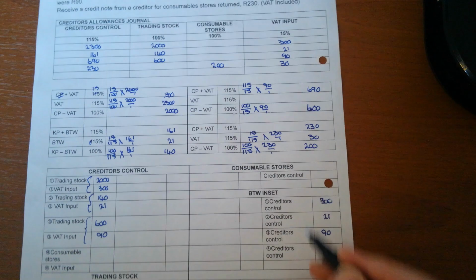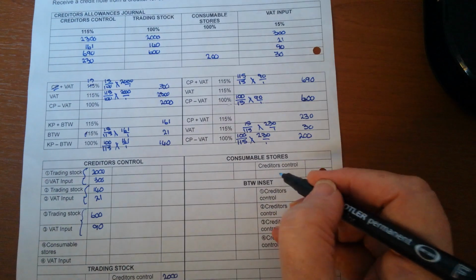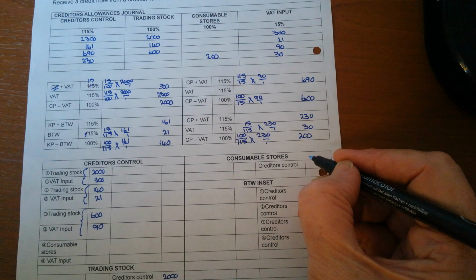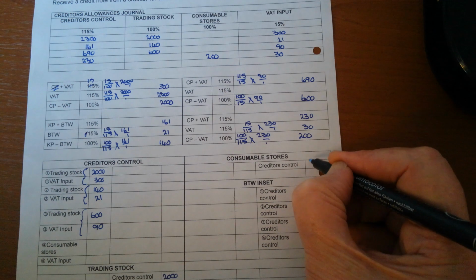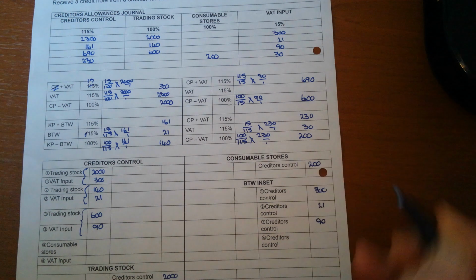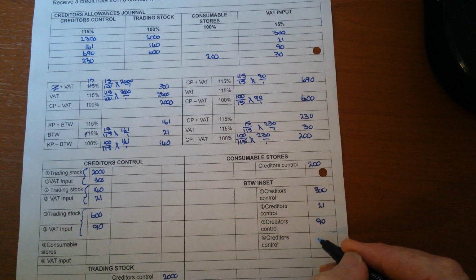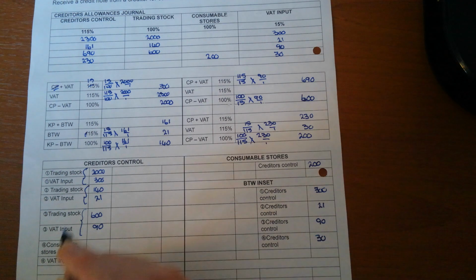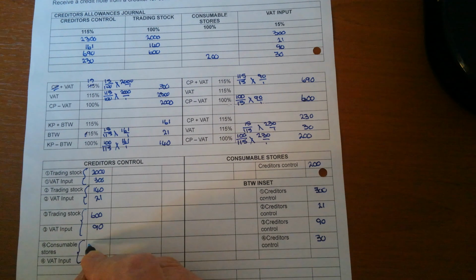So it means my consumables will decrease with the cost price excluding the VAT, that means the 200 rand. My VAT will decrease with the 30 rand that was given to me, and my creditors will decrease with 230, that is split between two accounts.